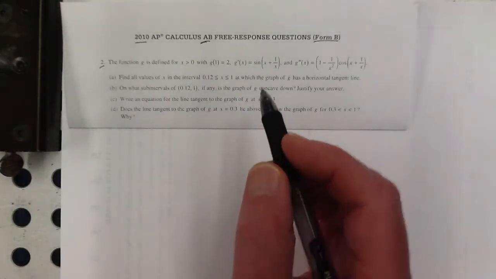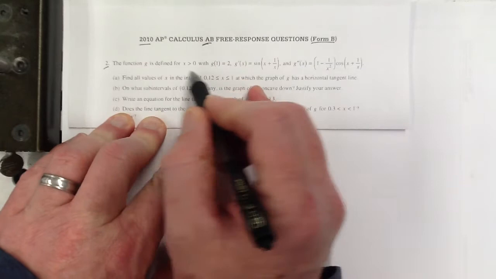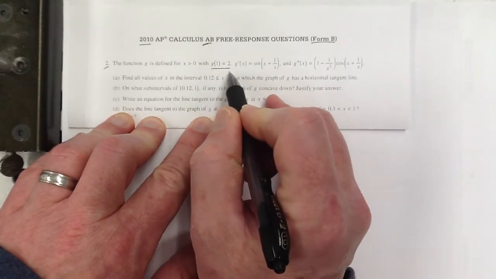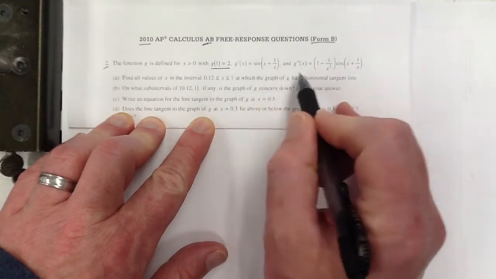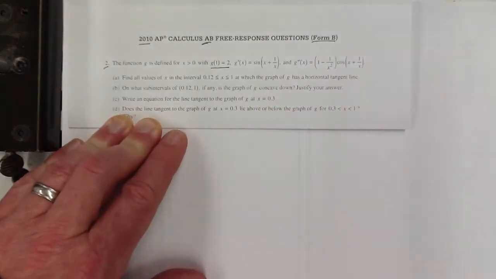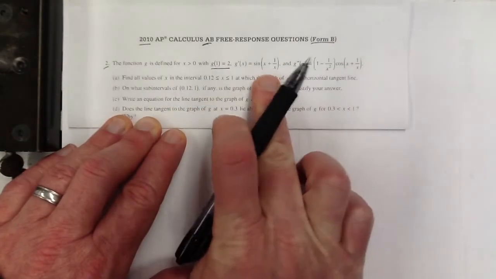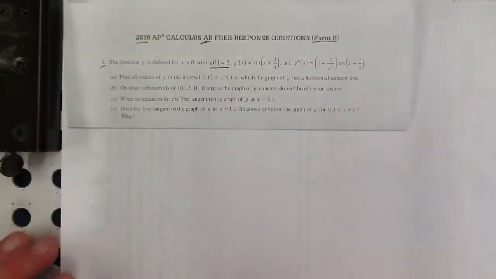I got a function for x values greater than 0. I know that g of 1 is 2. I got the derivative here, and I got the second derivative here. But I don't know what the g function is itself. I just know what its derivative and its second derivative are. All right.